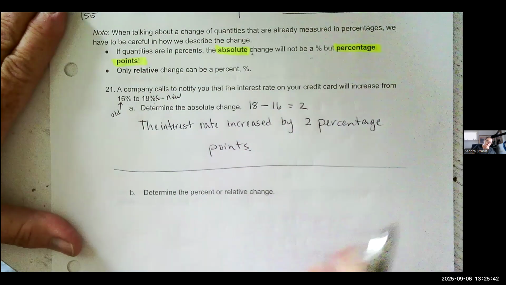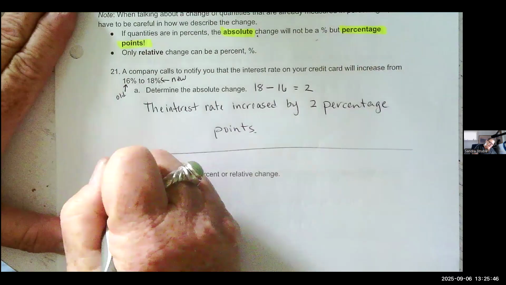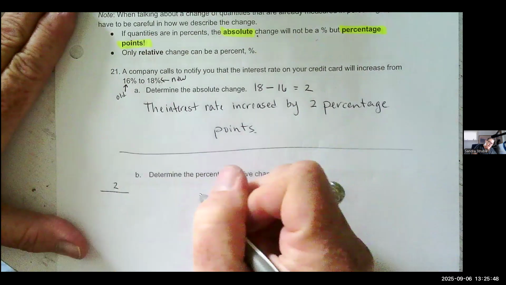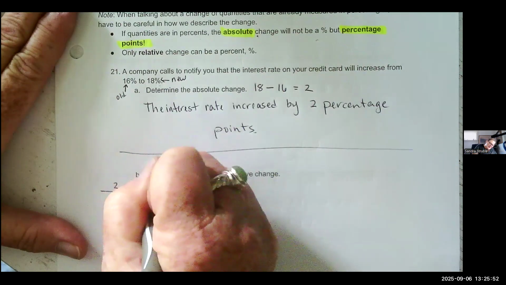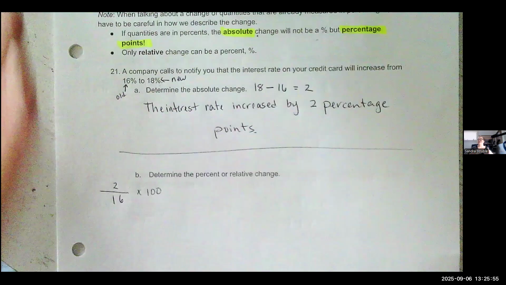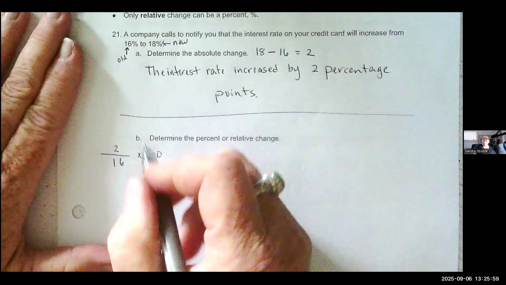Determine the percent of relative change. We've already got the absolute. New minus old divided by old. That's how I learned it, y'all. Times 100. It was always new minus old divided by old times 100. That's how I learned it in high school or wherever we learned it.